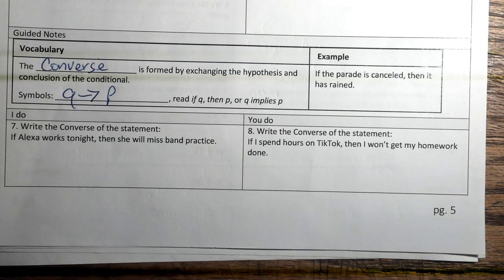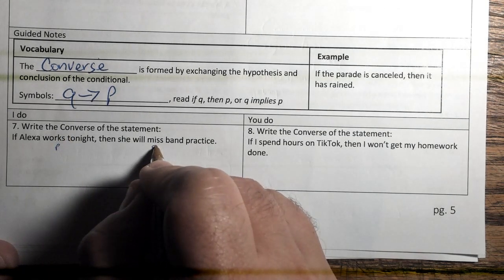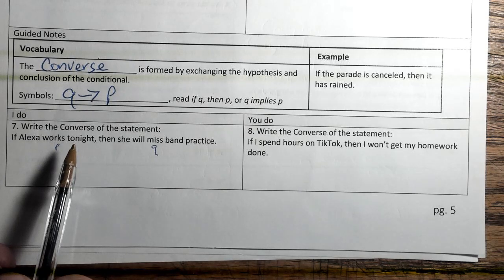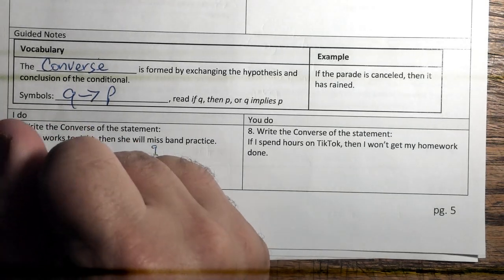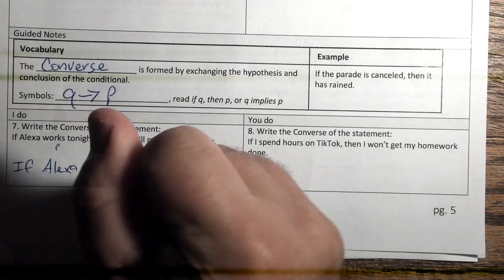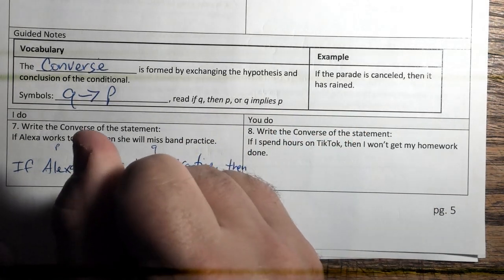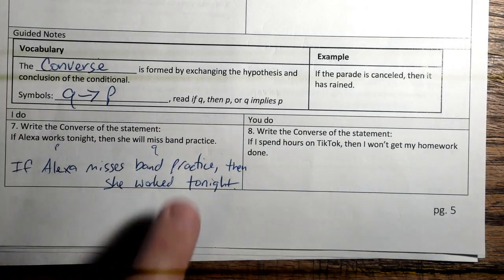So number 7, write the converse of the statement. If Alexa works tonight, then she will miss band practice. So our converse would be, we're going to flip, this would be our P, this would be our Q. Scratch that. Well, yeah, that's right. Sorry, here we go. So, the converse for this. If Alexa misses band practice, then she worked tonight. So we just swapped it up. Instead of talking about work then band, we talked about band then work.